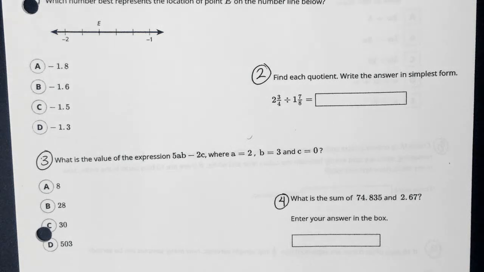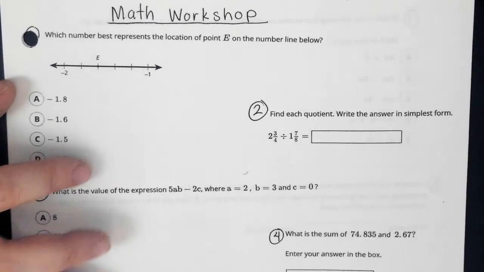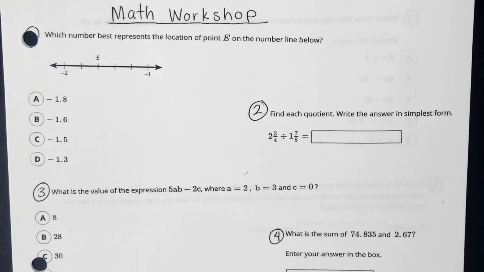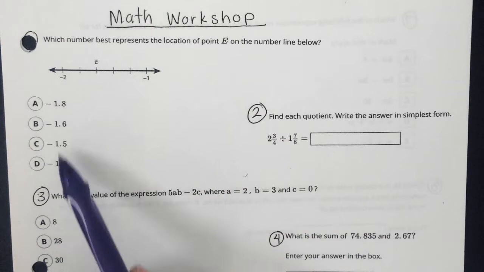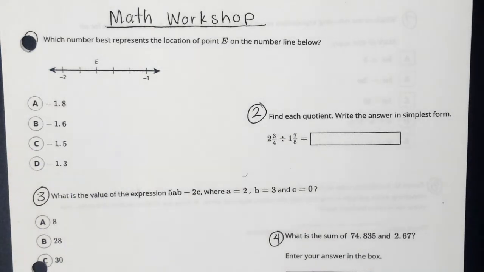All right, so for number 1, it's asking which number best represents the location at point E on the number line below. And then it gives you these choices. They're in the form of decimals. So what I would think would be the easiest thing would be to fill in the other numbers on your number line. All right, so I can see it split up.